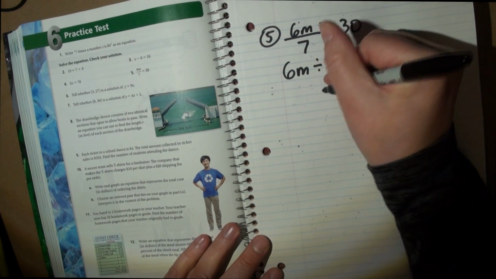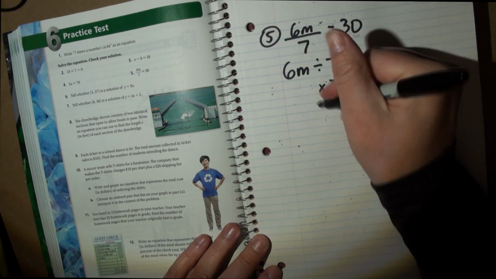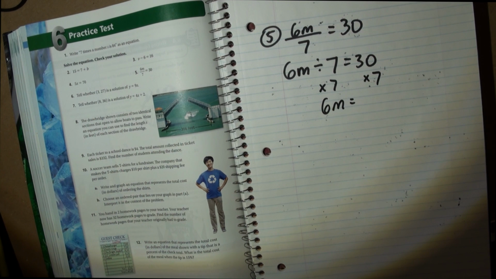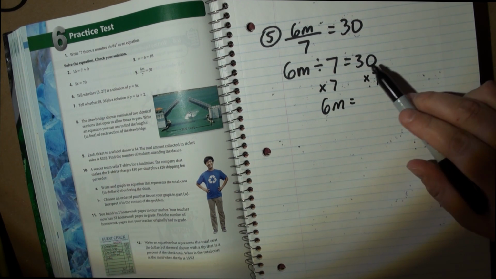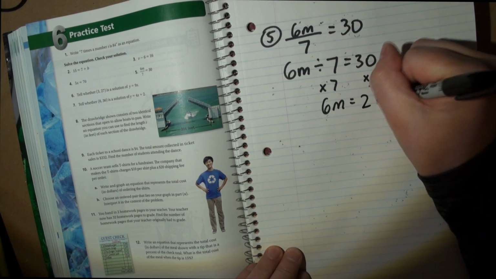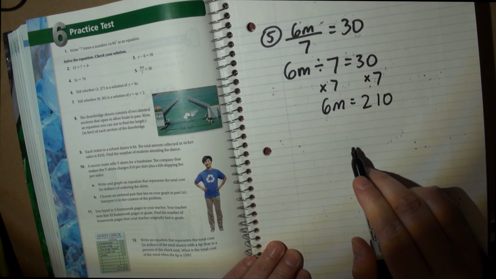So I'm going to undo the division first by multiplying. Multiply by 7 on both sides. That gives me just 6m on this side. And then 30 times 7, just to give a little insight on my mental math here, I'm thinking 3 times 7 is 21, and I'm going to add a 0 onto the end of that. I get 210. So now I have 6m equals 210.